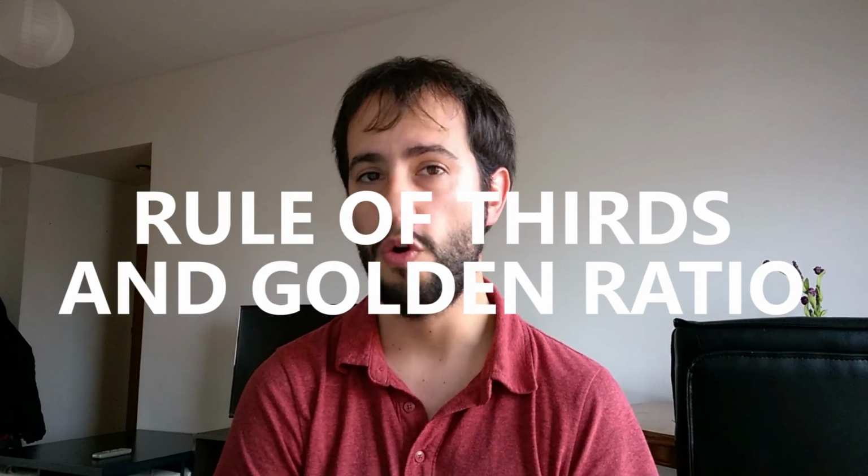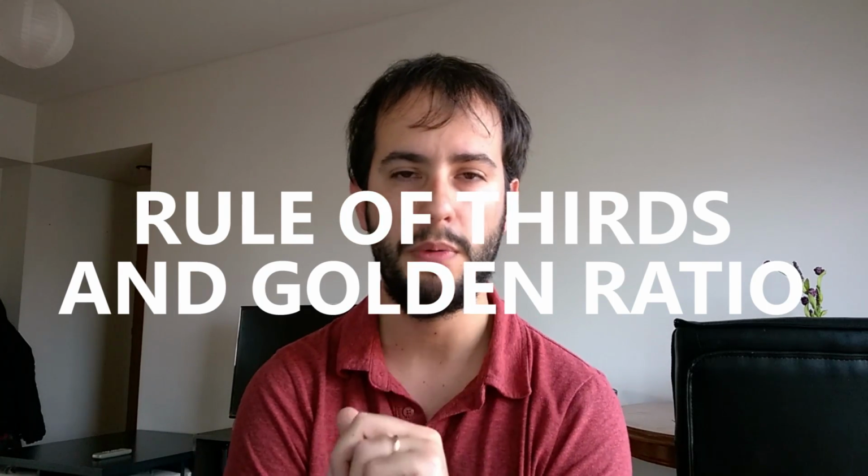7, that's a lot, but it's the final one. Use the rule of thirds and the golden ratio. Maybe this should have been the first rule I talked about, but these are two visual guidelines you can use when placing the elements of your composition so that it turns out pleasing to the eye. I don't really understand why using these two guidelines helps your composition. It's something on a psychological level, but it actually helps.